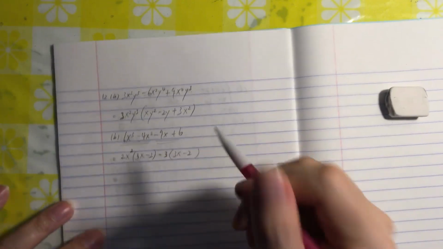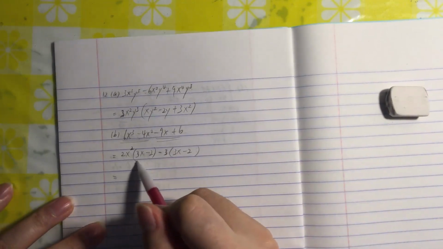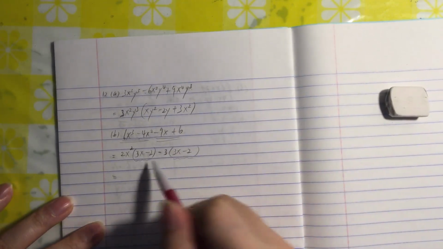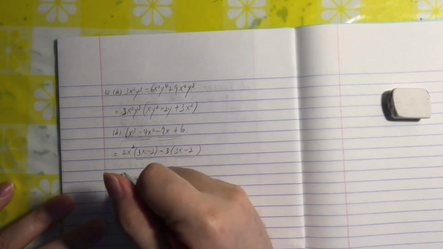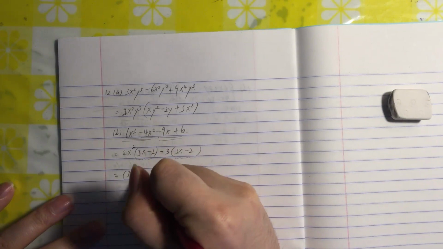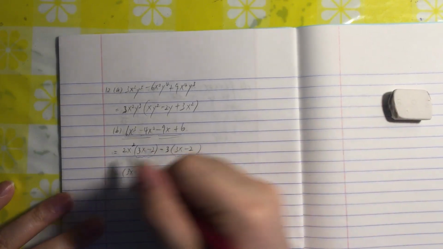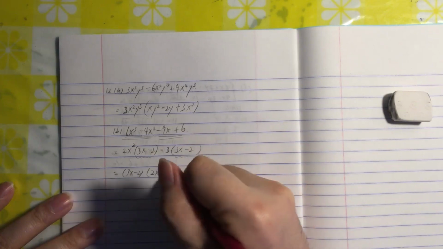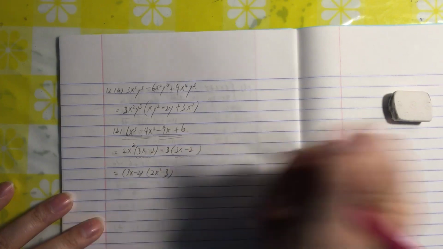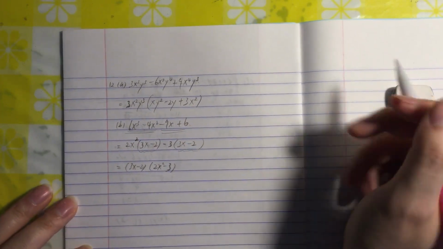Now observe. Here we can see that 3x minus 2 is a common factor. If I pull out 3x minus 2, what's left is 2x squared minus 3. That's the answer to part B.